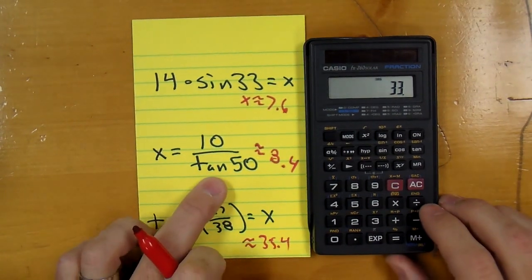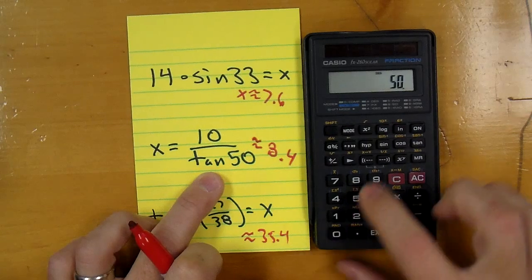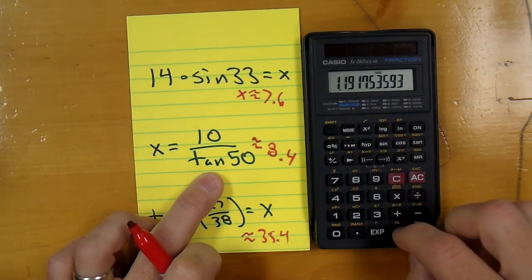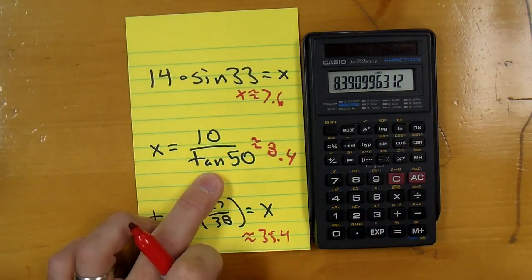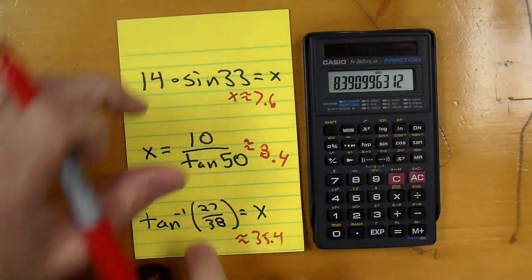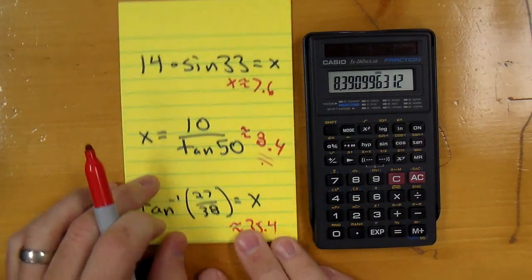So that one worked. This one I'm going to do 10 divided by, and I'm going to go 50 tangent, then I have to hit equal. If you just do the 50 tangent, it gives you what tangent of 50 is by itself. We want to make sure we finish the division operation and we get to 8.4.